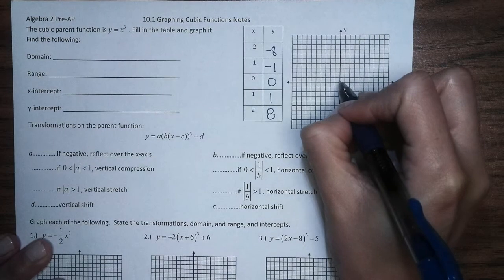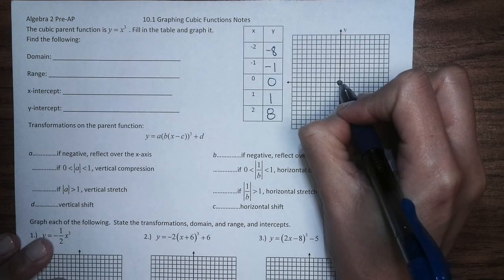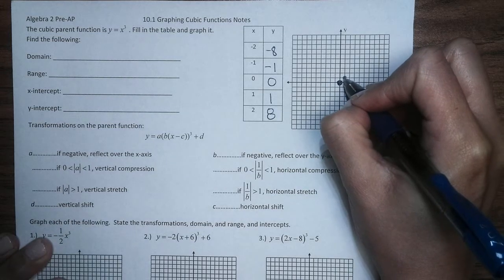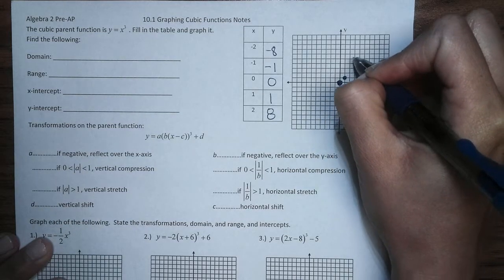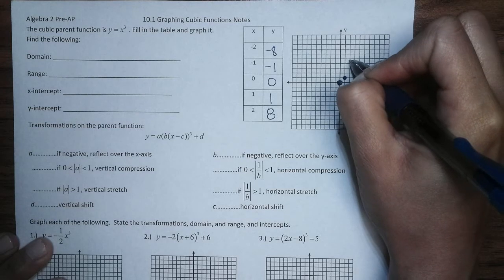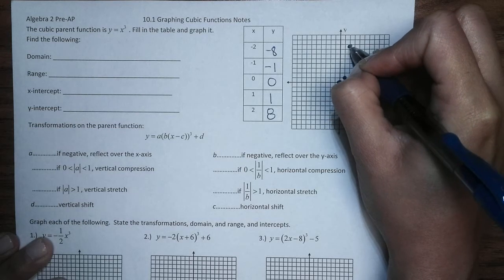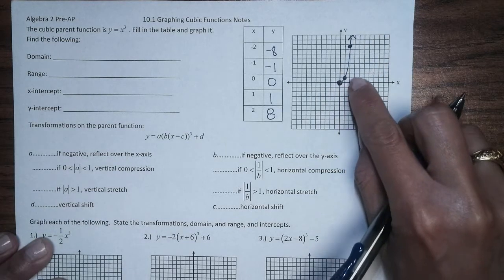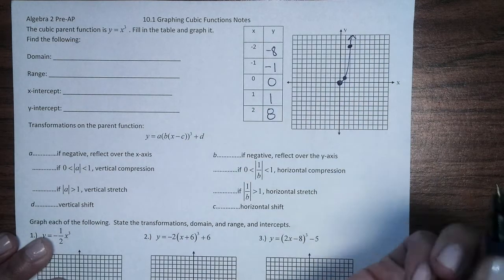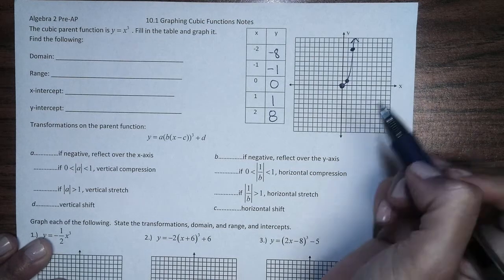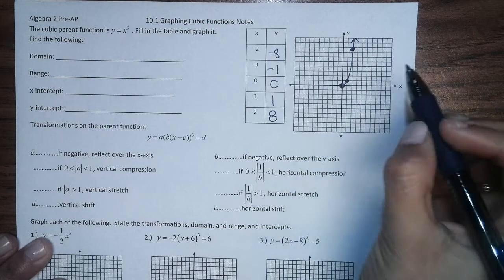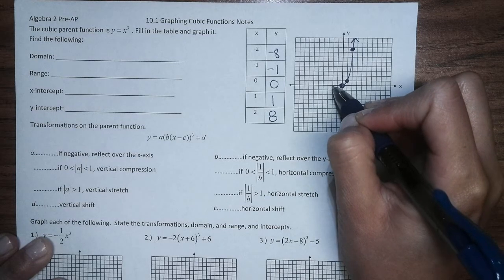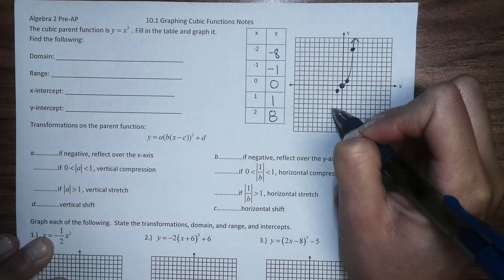I like to start at 0, 0, which is the origin here. And then I like to graph 1, 1 and 2, 8. 2, 3, 4, 5, 6, 7, 8. And then I like to connect those dots like this. Your graph is going to be concave up right here. For the negative side, it's sort of symmetrical, just kind of backwards. I'm going to do -1, -1, and then -2, -8.